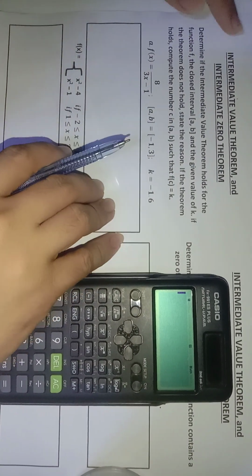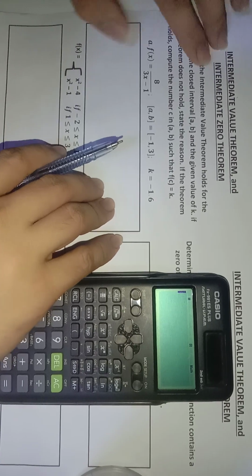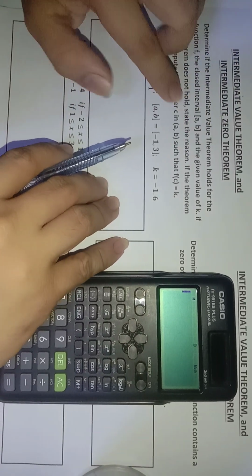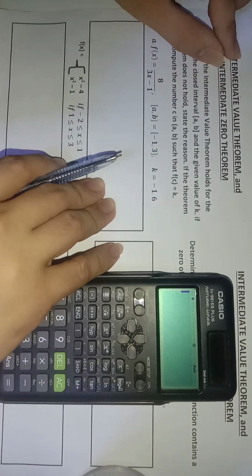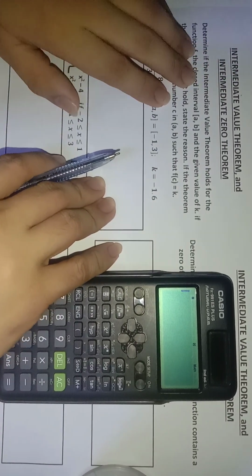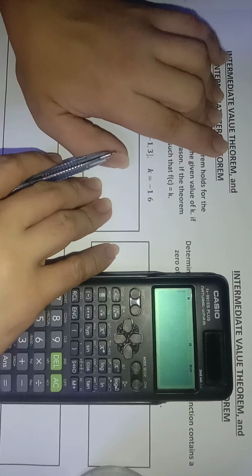So ngayon pag-usapan naman natin kung paano isa-solve yung intermediate value theorem and the intermediate zero theorem. So ito yung mga theorem regarding your continuity of a function. So balikan na natin yung intermediate value theorem.